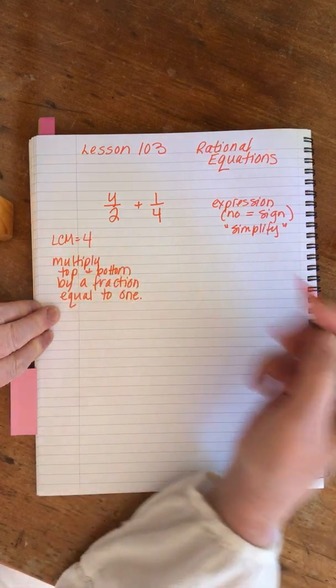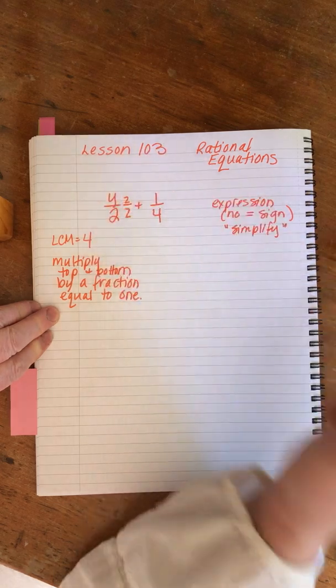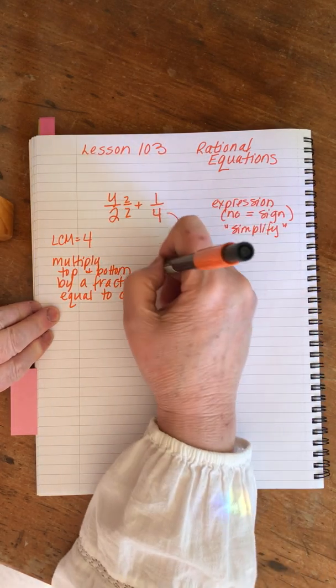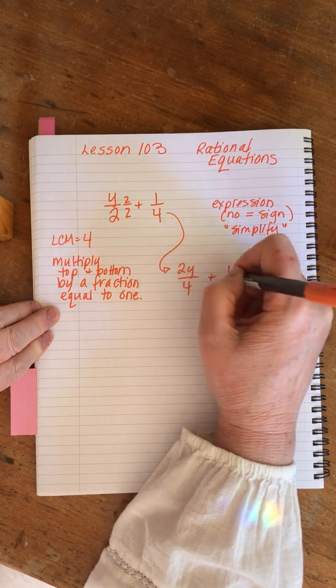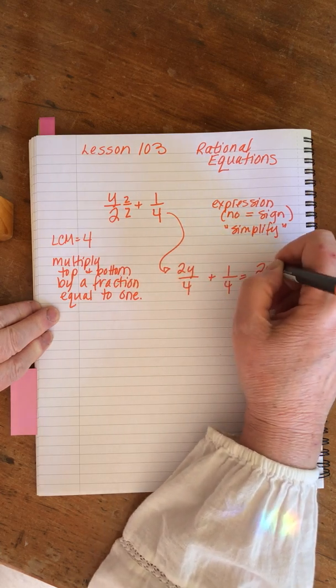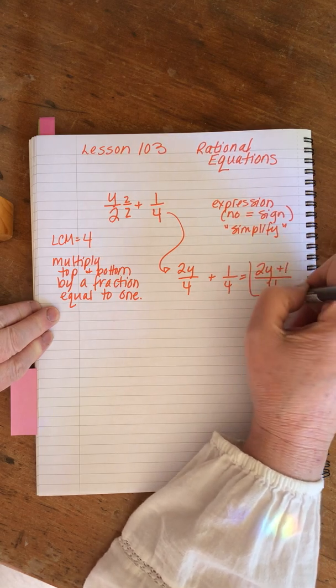And I'll show you what I mean. This one's fine. We'd multiply this one by 2 over 2, right? In order to get it to match. And then we'd have 2y over 4 plus 1 over 4. And then we'd put them together. And that would be our final answer.